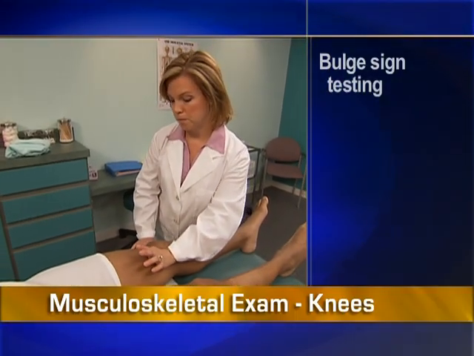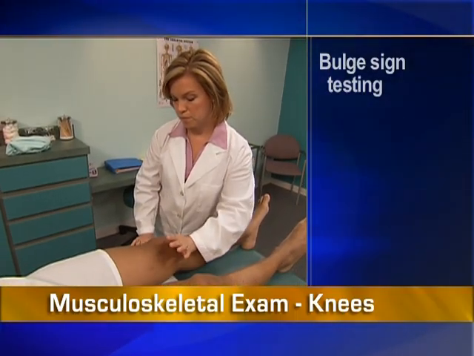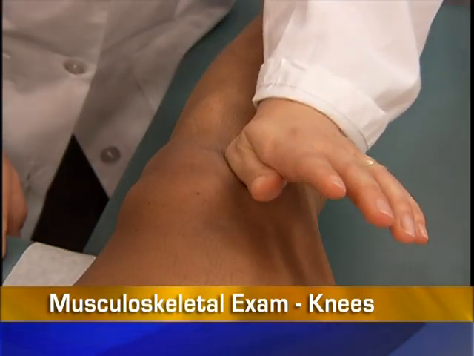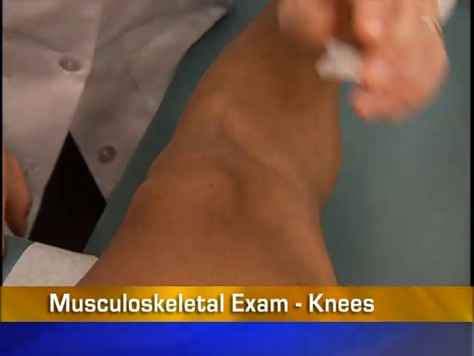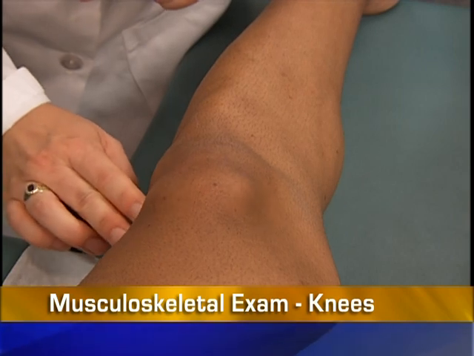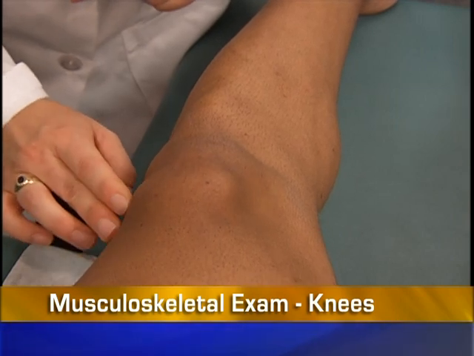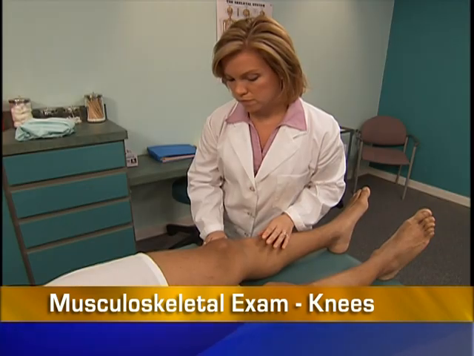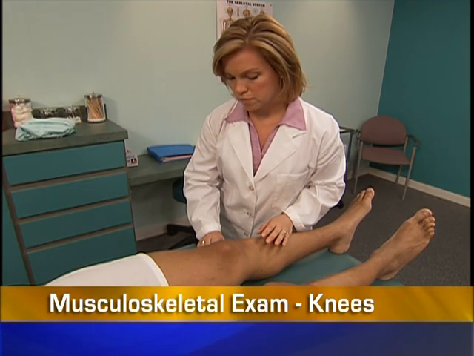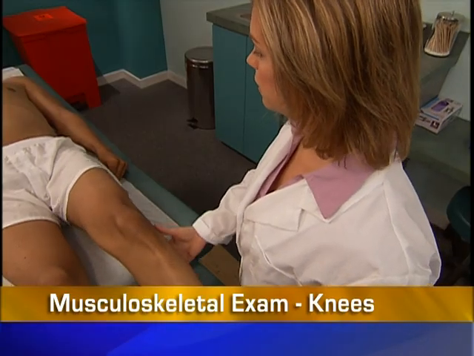I'm going to check your knee for fluid now. You're going to feel me touch the inside of your kneecap. If you notice swelling, test for the bulge sign. To do this, firmly stroke up on the medial aspect of the knee 2 or 3 times. Then tap the lateral aspect. Watch the hollow in the medial side for a bulge from the fluid wave. Normally, none is present.